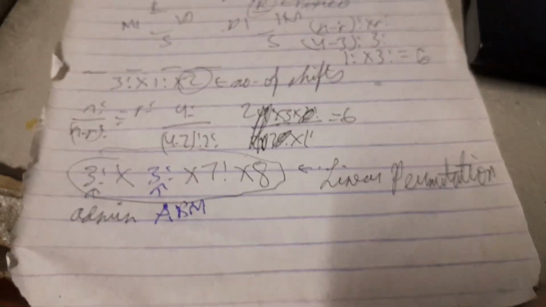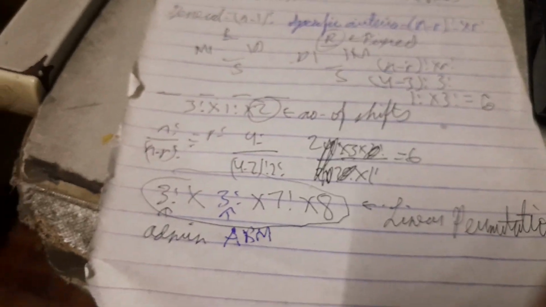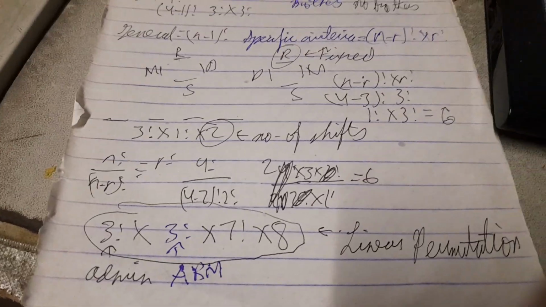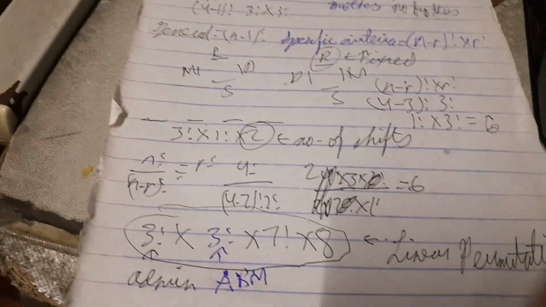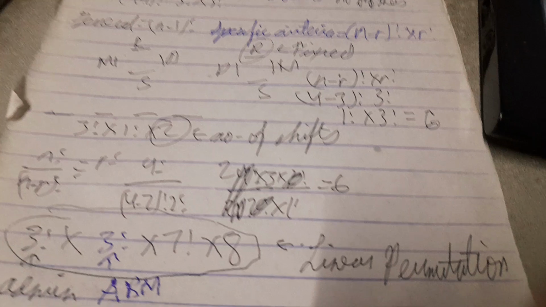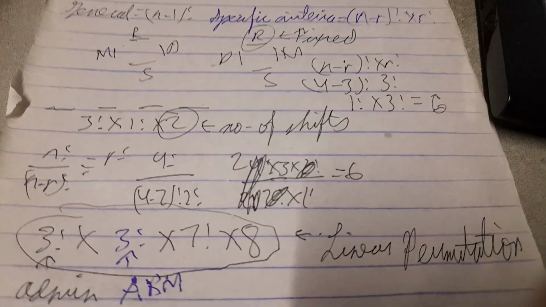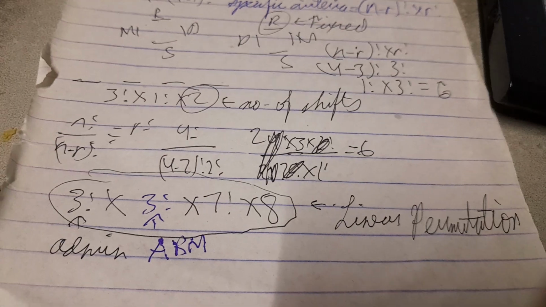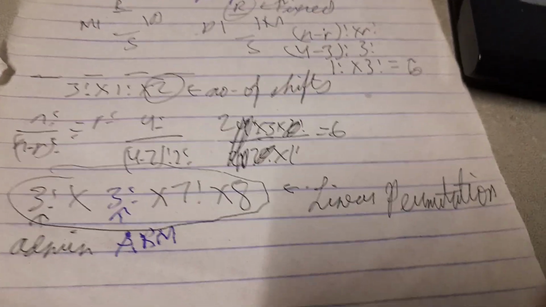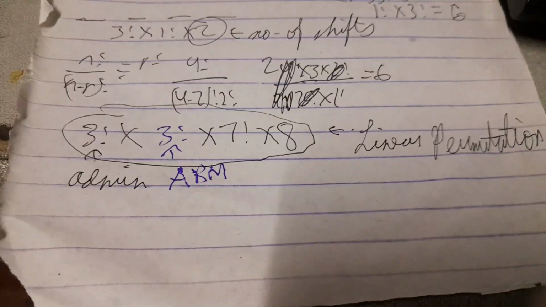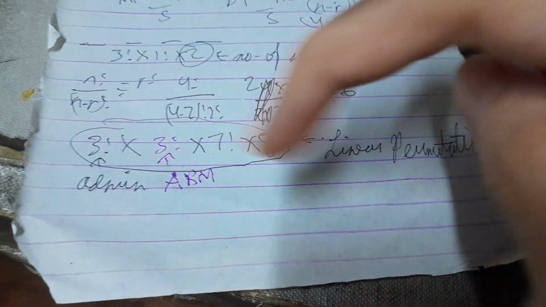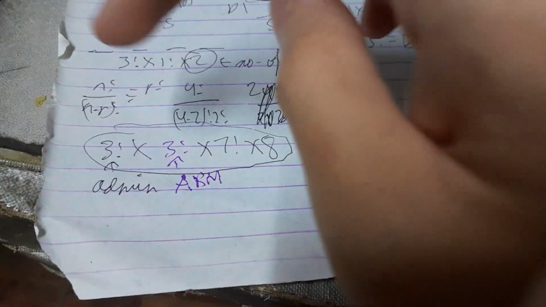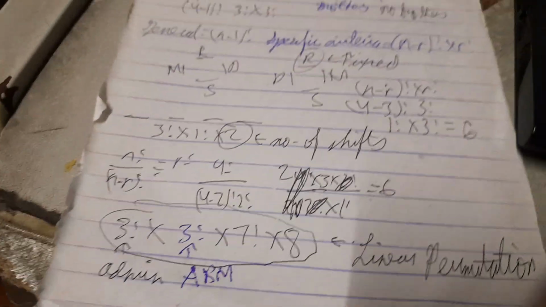The 3 factorial in violet is the ABM students. The 7 factorial is for the other students, who are STEM and HUMS. And then the 8, because you're going to have to shift it 8 times. There are 8 shifts. So let's say, for example, the first group will come first, the admin, or maybe the student first, and then you've got some groups to choose. Okay?